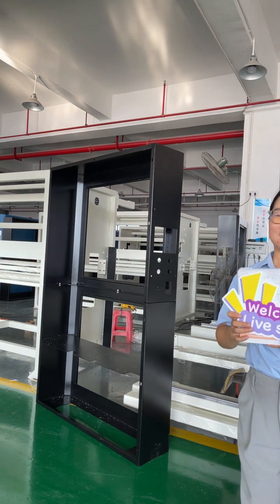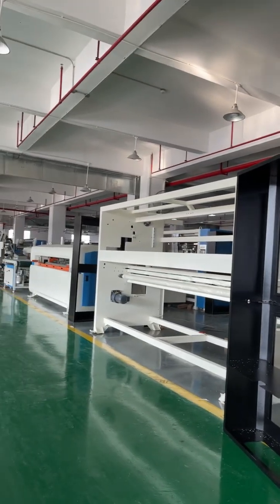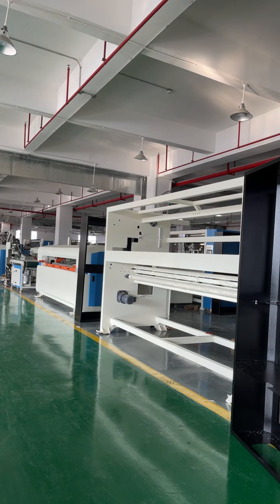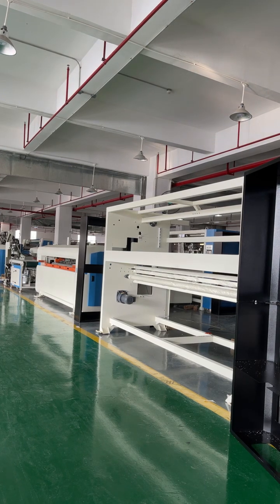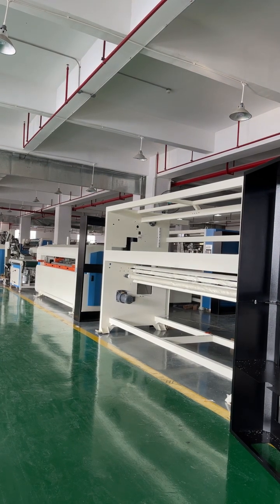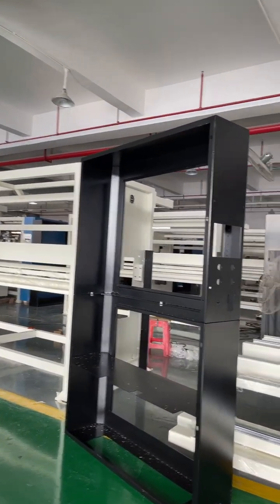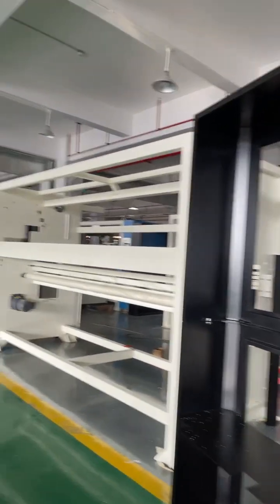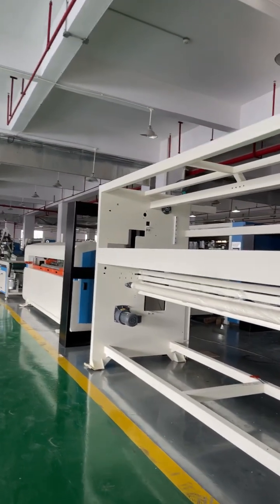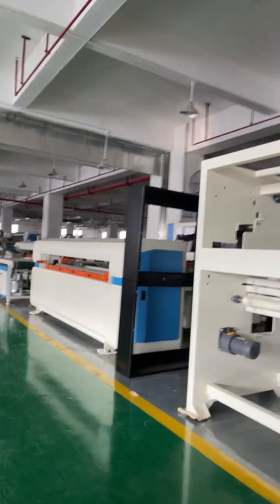Now here you can see that the color is different from other machines. This one is black, and we also accept customized color. So those are all customized machines. This is our customized machine, entirely black.